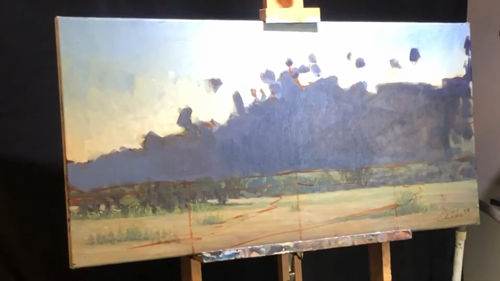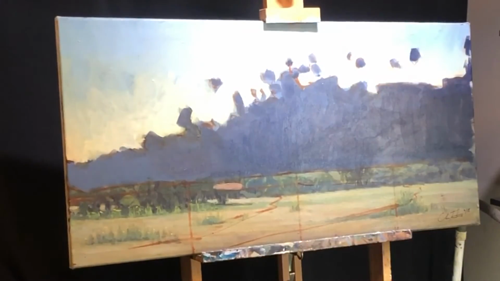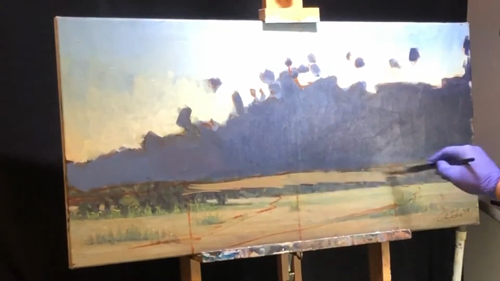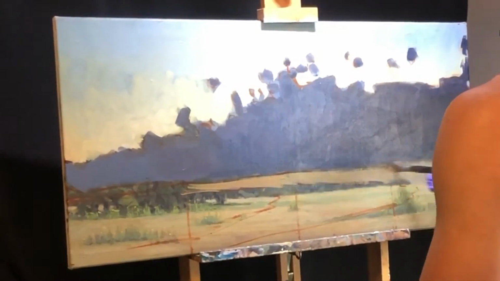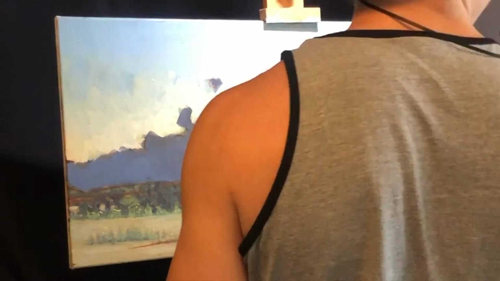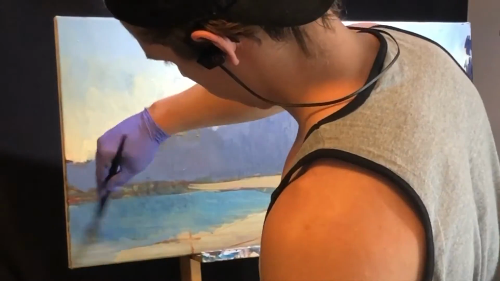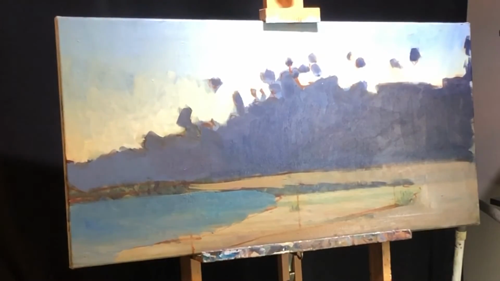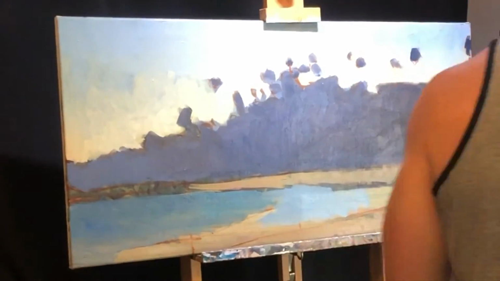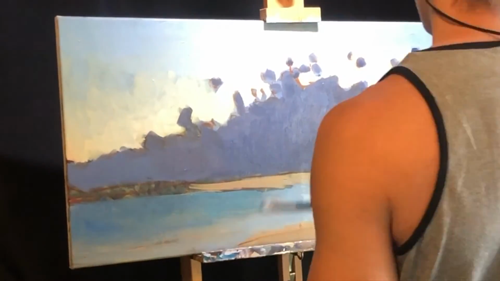So you could say that this is the first layer. I am using Laguna Original, which is a fast drying medium, because I want this first layer to dry relatively quickly. It's not like I sit around and wait for it to dry to move on. It dries fast enough that if I want to keep painting and move on to other layers, I can do that. But I never sit around and wait for a painting to dry. So I've got the water going in right now.